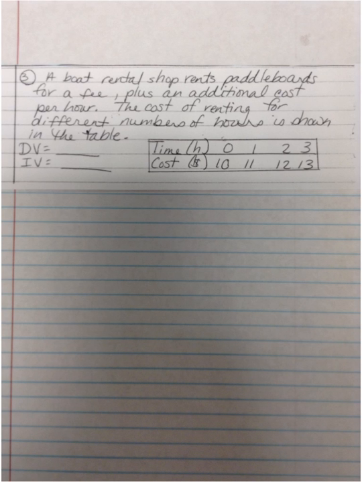So if you look at this chart, which I didn't quite finish up, I need to create my boxes. There we go. If you look at this chart, you have time in hours, and you have either 0, 1, 2, or 3 hours. And then you have the cost, which is in dollars. $10, $11, $12, or $13. So as you can see, there's a $10 flat fee. But for every additional hour, they add $1. So if you go for 1 hour, it costs you $11. 2 hours is $12, and 3 hours is $13.